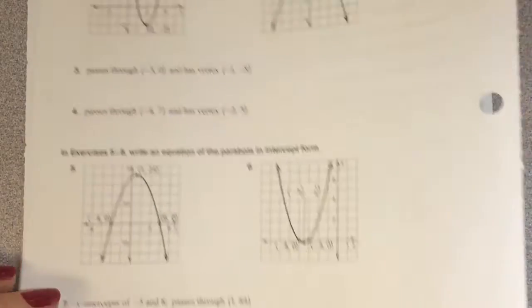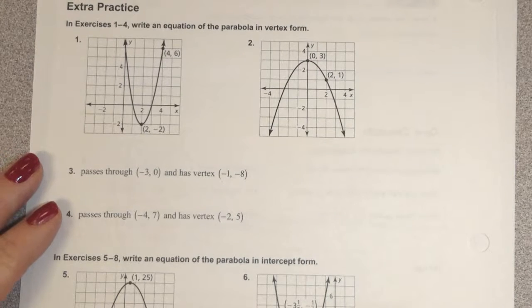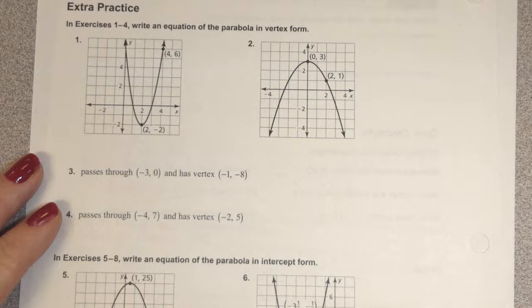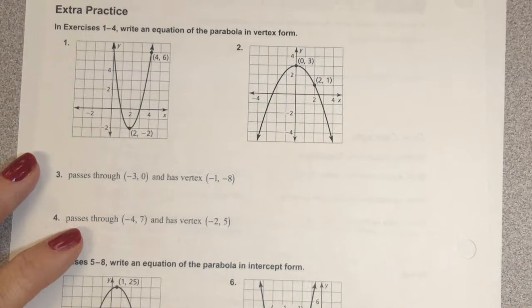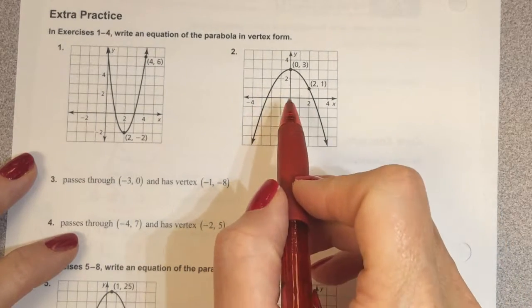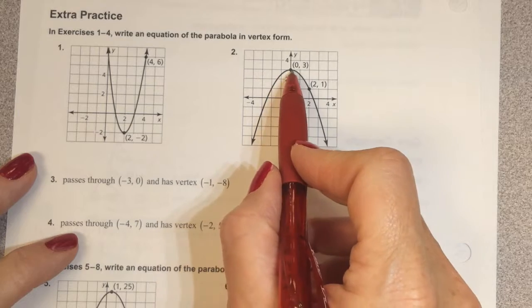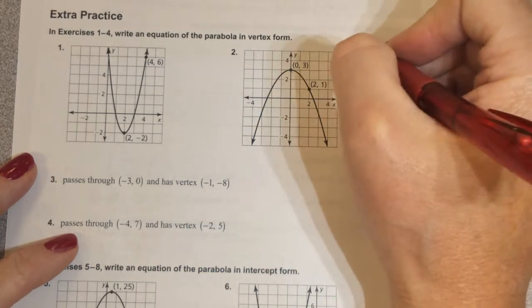All right, go over to page 42. We're going to jump right into some examples. So let's take a look at number 2 in your student journal on page 42. I want to identify which method I'm going to use. Well, what is this point right here? This is the vertex.